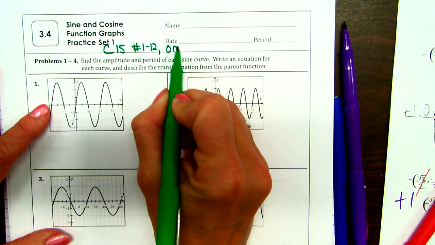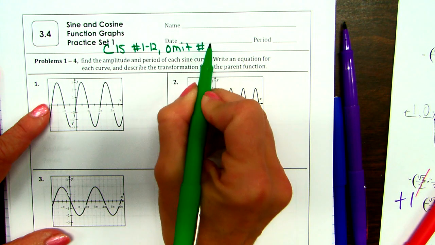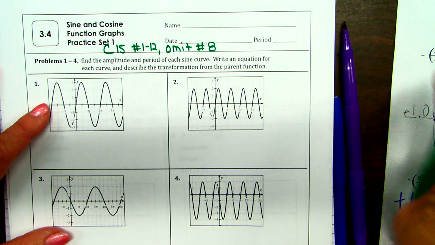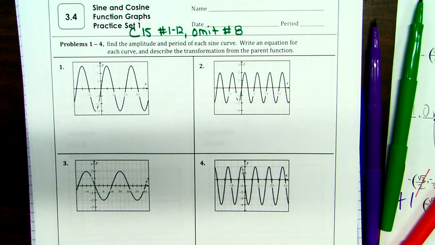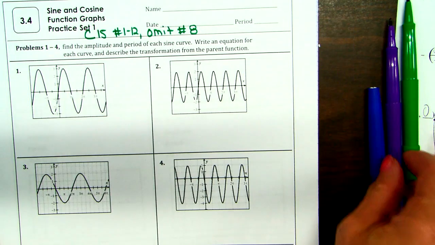I'm going to omit number 8. The x-axis is a little tricky, and we'll have a lot more time on Monday to deal with x-axis stuff. But this homework really doesn't match the notes very well, so I'm going to do a lot with you, and I think this is really going to help you understand these. I'm going to start, though. You definitely want to hurry back. All right, so here we go.